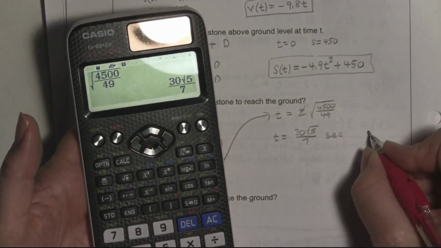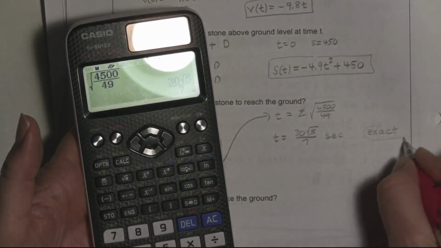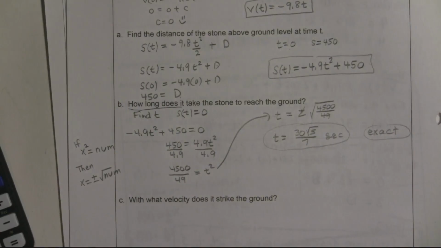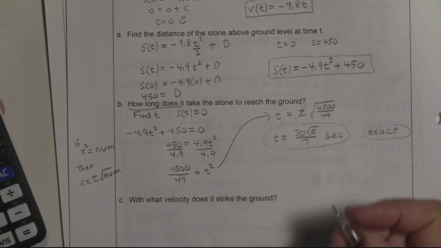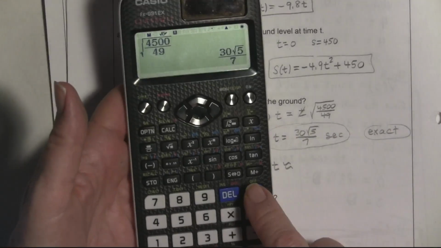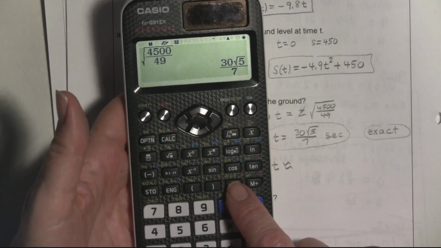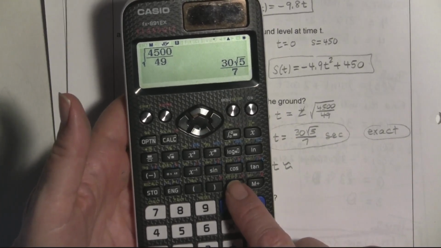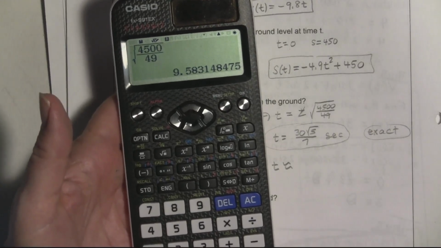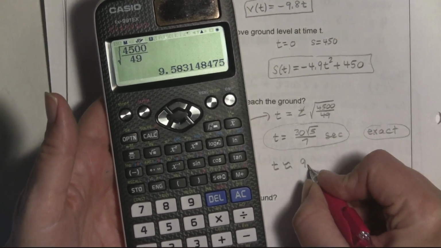And this is the exact value, which us math people really love to talk about. That's how we are. So that's how long it takes. But we also like approximations as well. So I'm going to go ahead and do an approximation here by hitting S to D. I always make sure that people know the exact value when I'm in a math class for certain. And in this case, wow, I wouldn't have expected it to take 9.5 or 9.6 seconds.